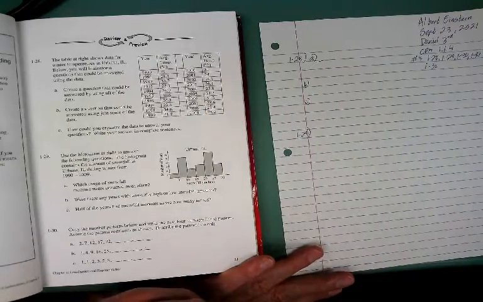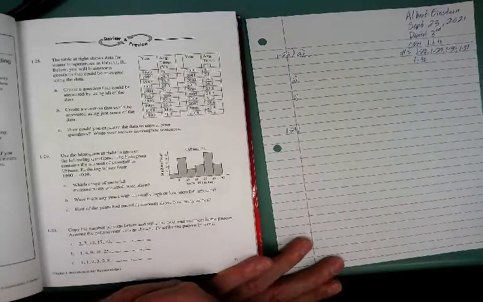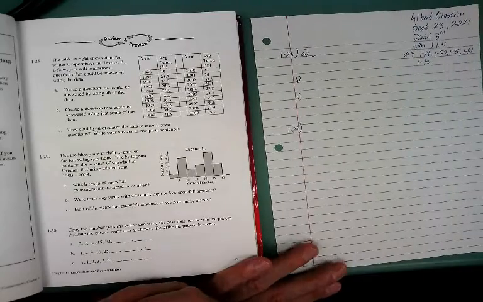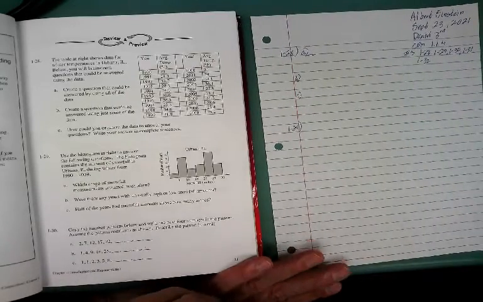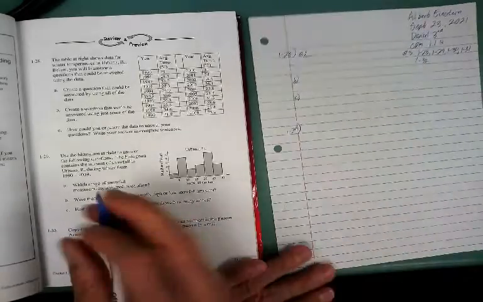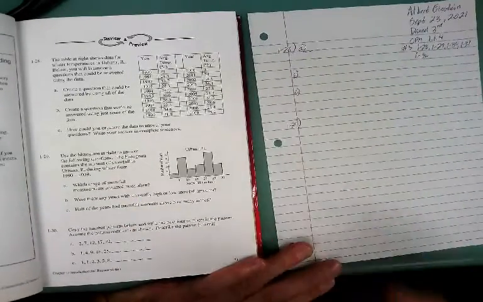It'll make you sound more mature, but more importantly, it'll give you good practice for when you go on in school to 7th and 8th grade and beyond. Okay. All right, so I'm going to switch over to 1-29.